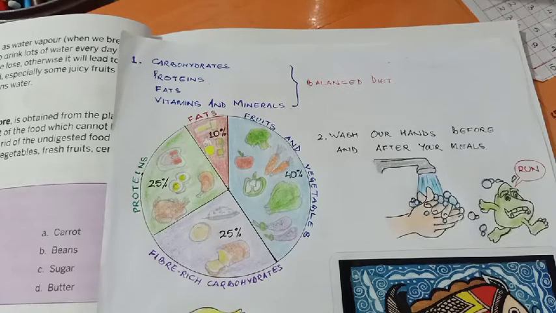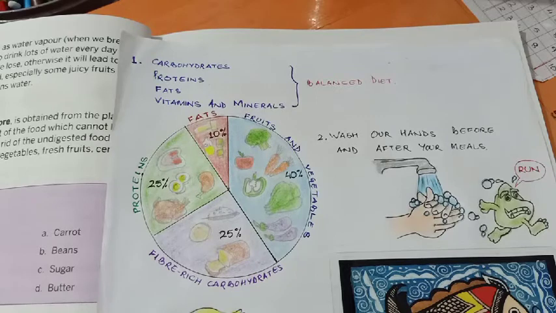So we have to clean our hands so that the germs get removed, and our diet and the food which we eat also becomes free from germs. Because once the germs enter our body, then there is a maximum chance of us being infected with those germs. So therefore, one important habit of making our digestion healthy is we have to wash our hands before and after having meals.